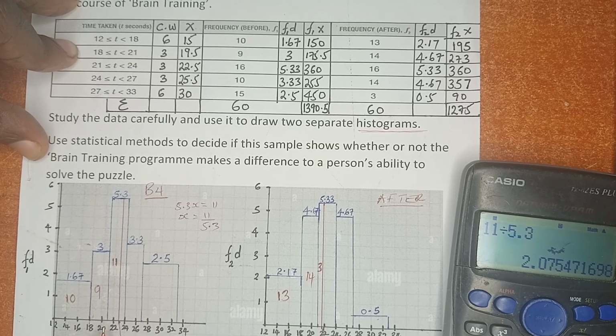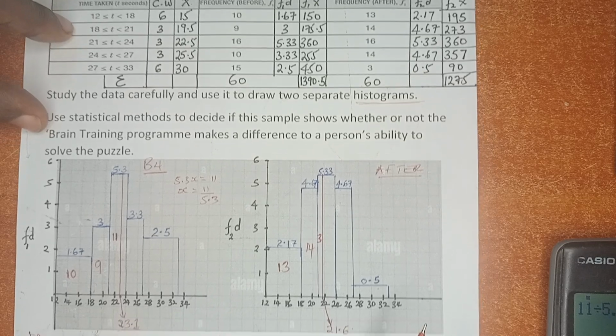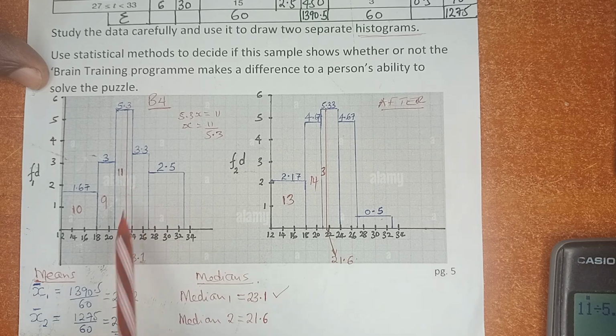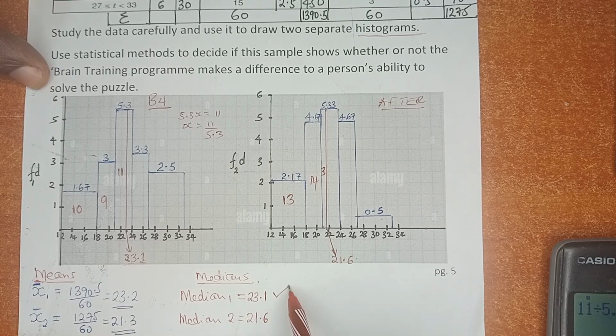Now 2.1, from 21, we have 2.1 here. So 21 plus 2.1 is 23.1. That is the median before training. As you can see, this is 2.1 from 21, because this is 21, plus 2.1 is 23.1, which is the median before.